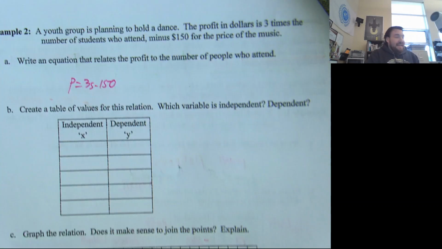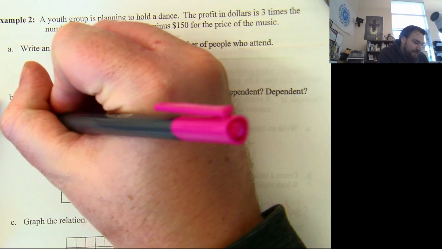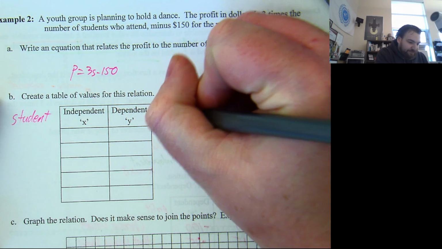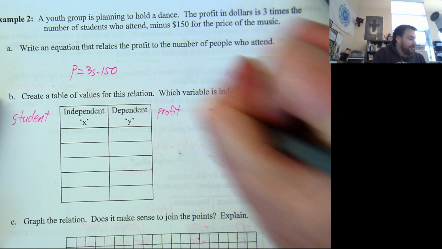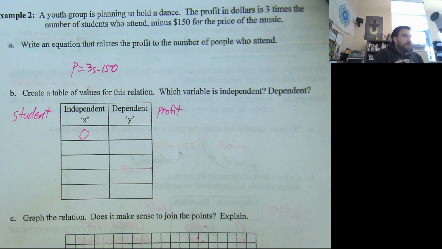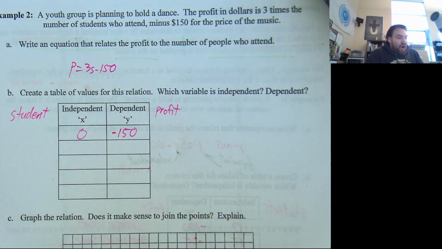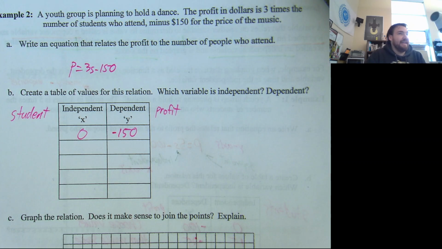Now the hard part comes where we're starting to pick values. X is independent. Independent is students. Profit is Y. So I'm picking values. I'm starting with 0 because that's the fewest number of students we could have. All of you should have that data point. 0 and negative 150 should be the first thing you have.